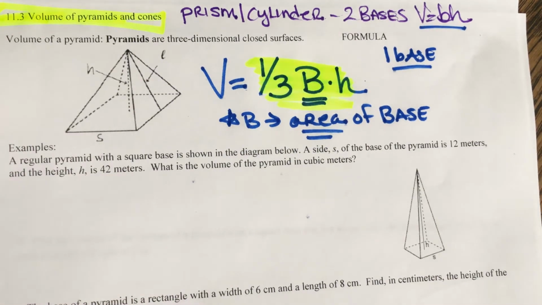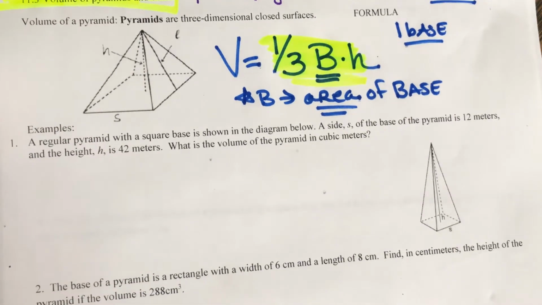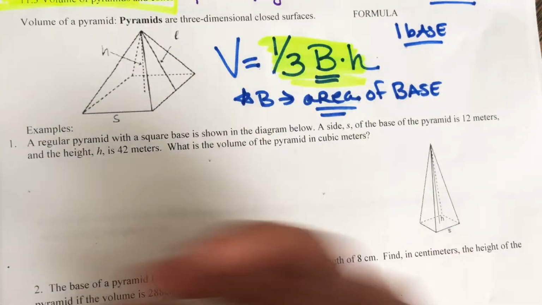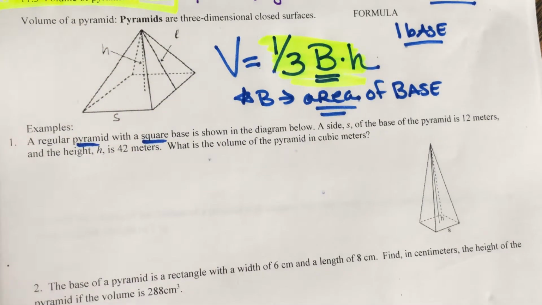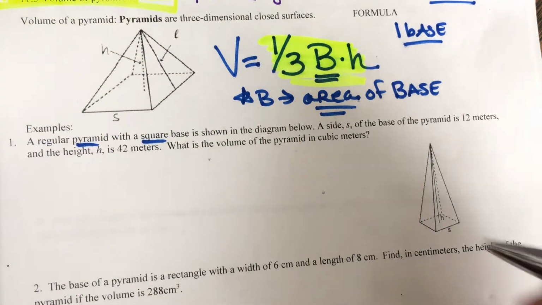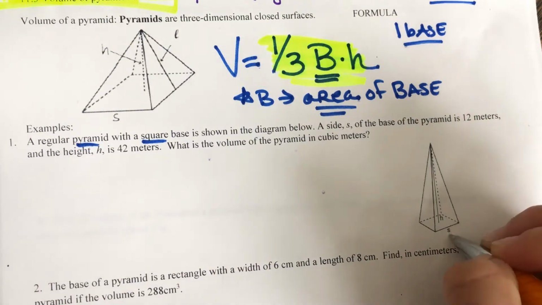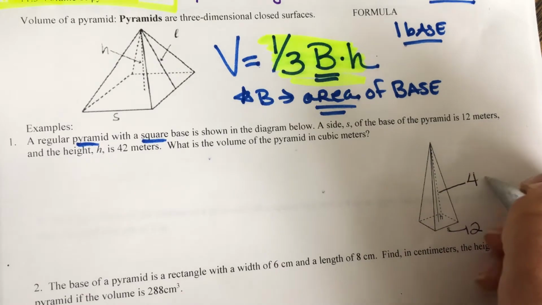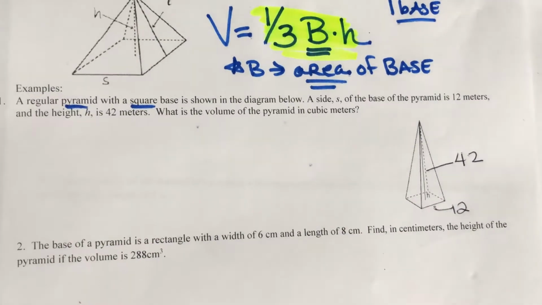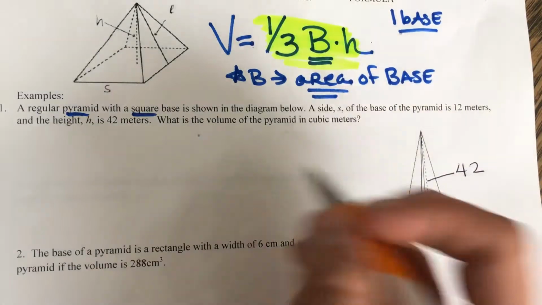Okay, so the first example is pretty straightforward. You have a regular pyramid with a square base, shown in the diagram. Side S of the base is 12, and the height is 42. This is a very basic example just to get you going with your formula.